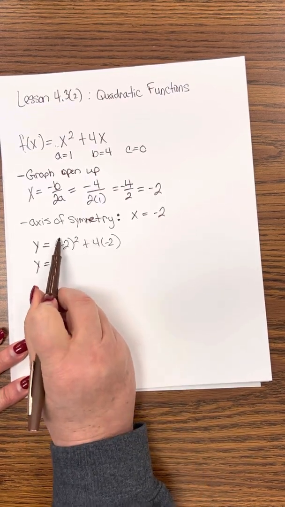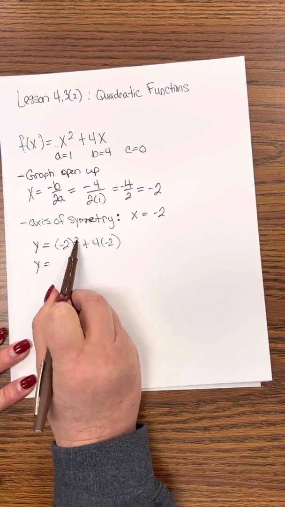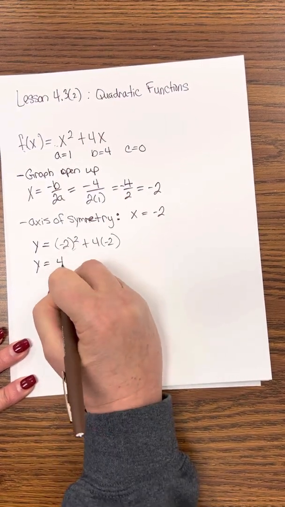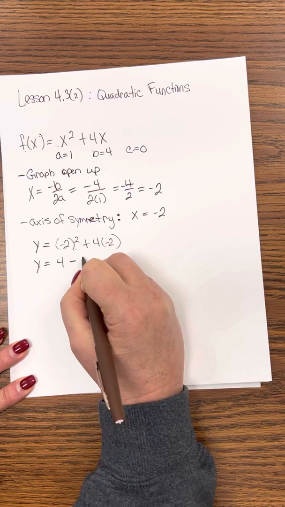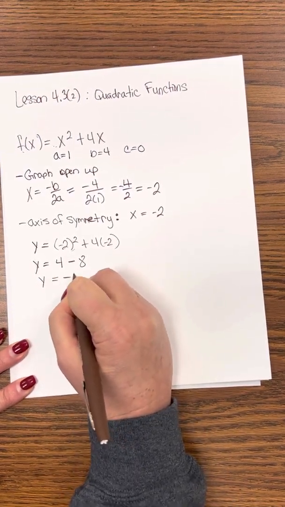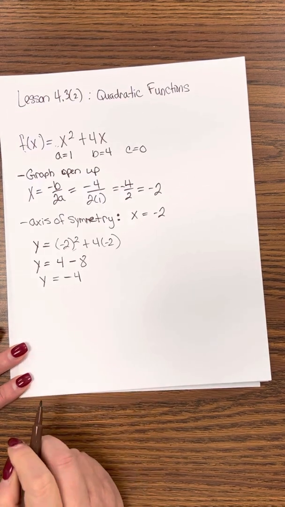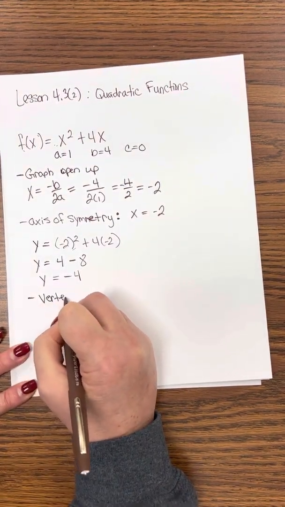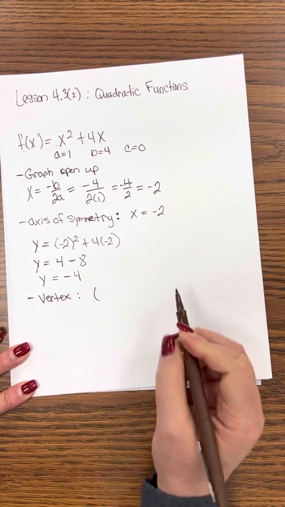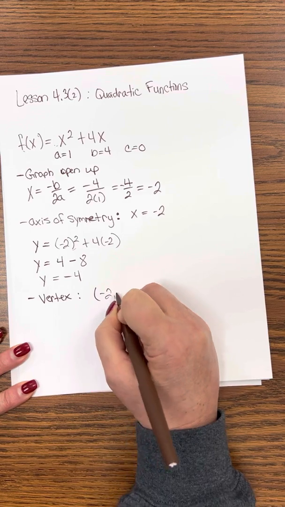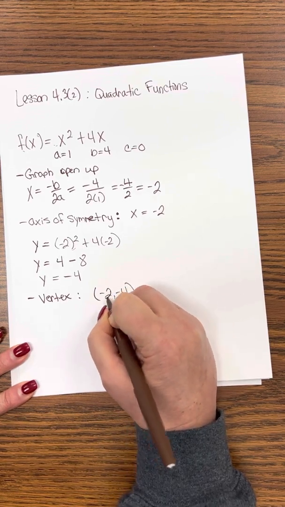Remember, if you have a negative and you have an exponent, put it in parentheses. Negative 2 squared is positive 4. If you don't put it in parentheses, you're going to think it's negative 4. And then that's going to be negative 4, because 4 minus 8. So now your vertex, that's another answer it's going to want, is the ordered pair negative 2, negative 4. And we're going to use that in a minute to graph as well.